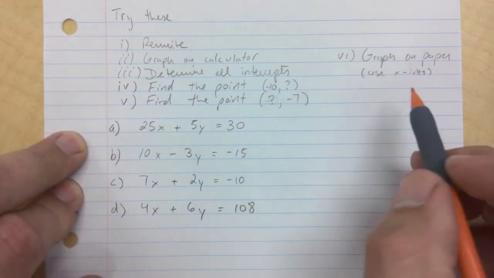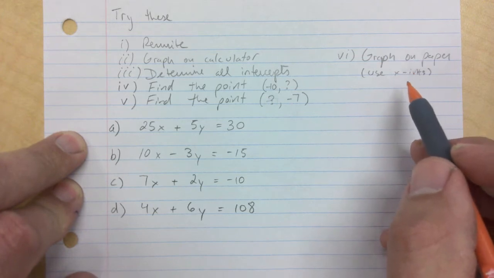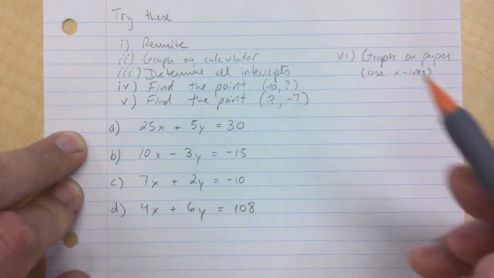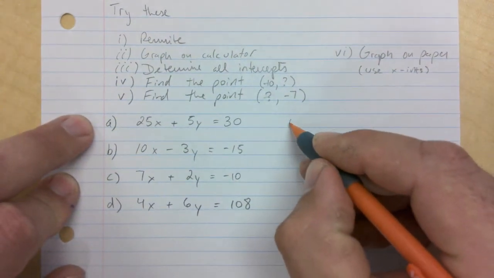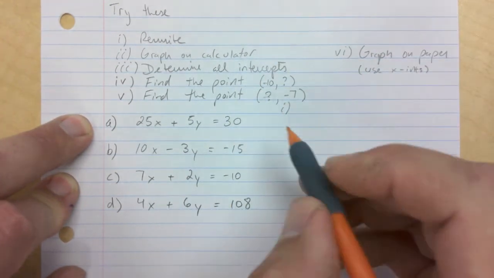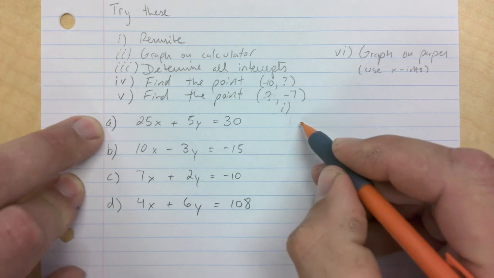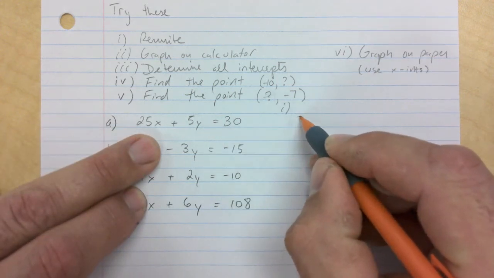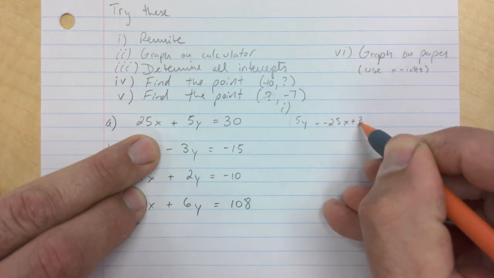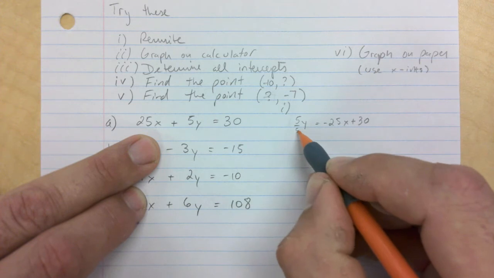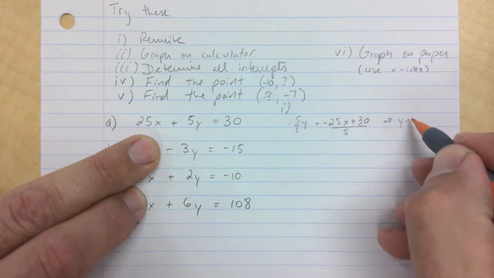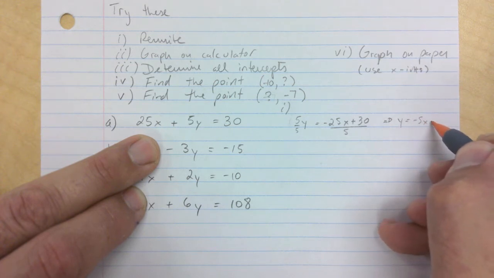So maybe I won't graph them on paper. That's the one thing that I might not do. But other than that, you can do the rest. Okay, so I'm going to rewrite them all here, right next to it. So this would turn out to be 5y is equal to negative 25x plus 30. You divide both of them by 5. You get y is equal to negative 5x plus 6.